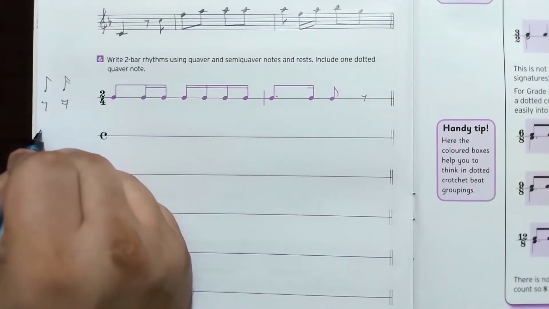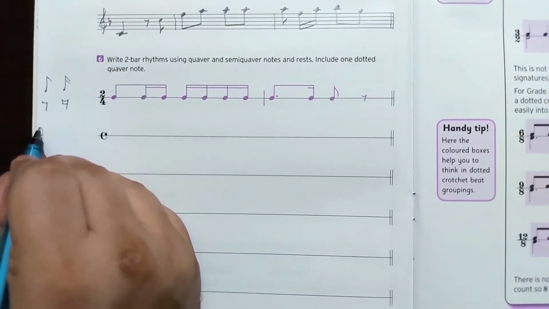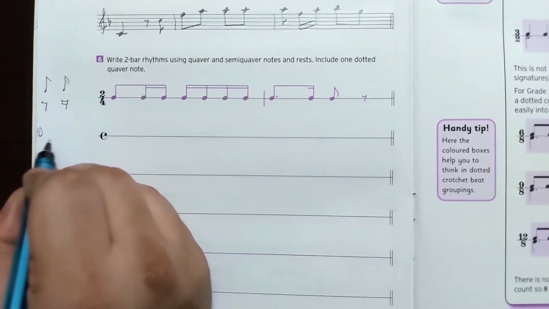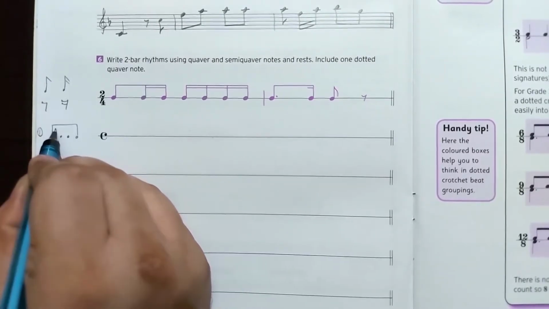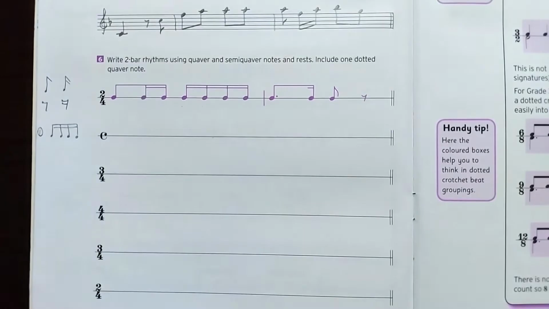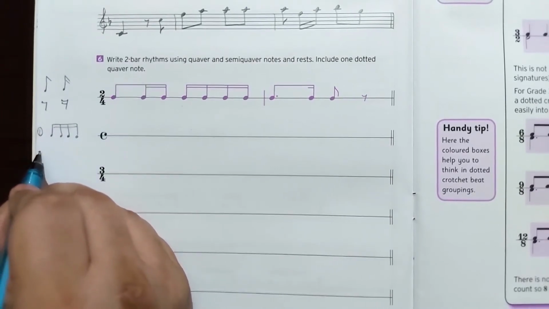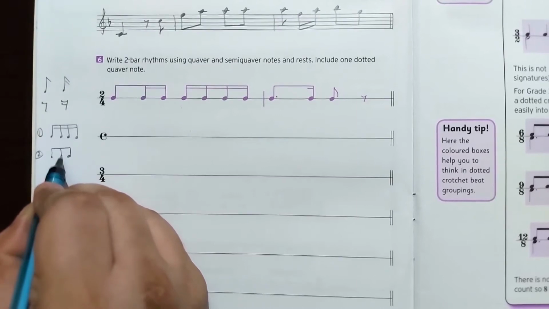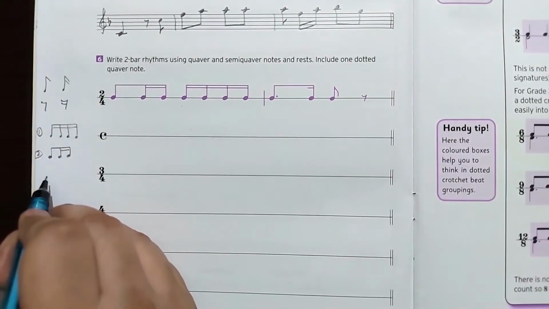For example, let's break this down, which together will come as a crochet note value. We can use 4 semi-quavers beamed together as a crochet note, because this one is easy, this one you face problems, so let's do that only. The second way is this one we can write. This also completes 1 crochet note value.